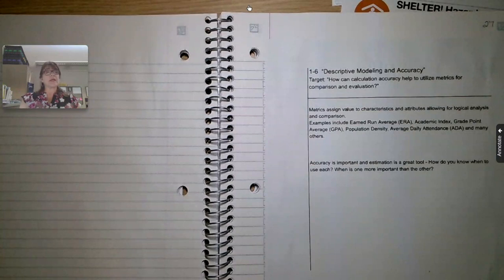As you're setting up your notebook, please make sure you have all the necessary pages. It's not something we're going to stop and take care of in class when we're teaching a whole lesson. So make sure you have what you need.